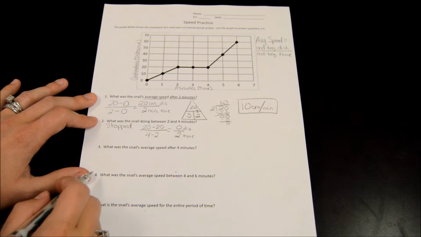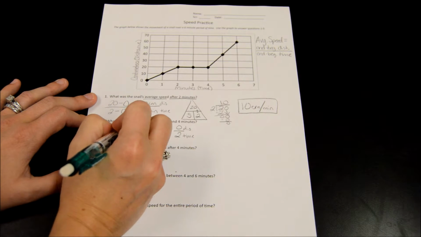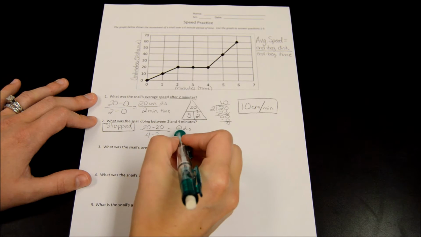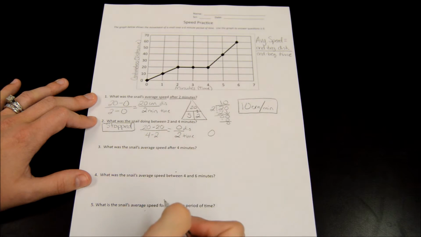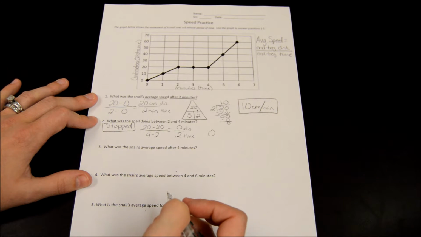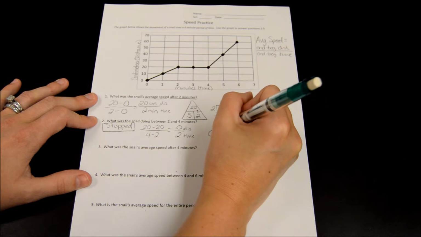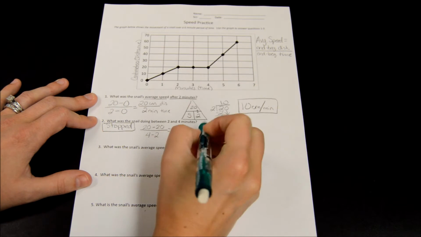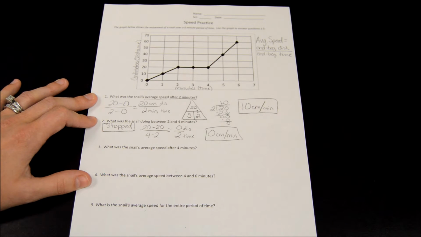Okay, so again, it shows you that it went nowhere in 2 minutes time. So it stopped. And then what would the speed be if it went nowhere? Its speed, whenever you calculate this out, would be 0. That speed was stopped. So think of a car. Whenever your car is stopped, your speed is at 0. So that would be 0 centimeters per minute for our speed.